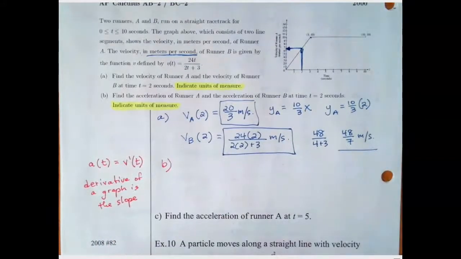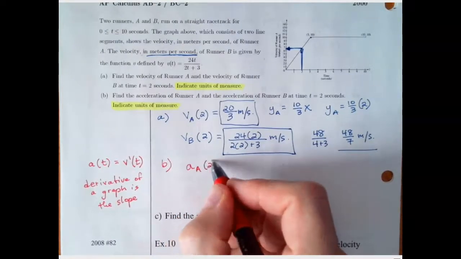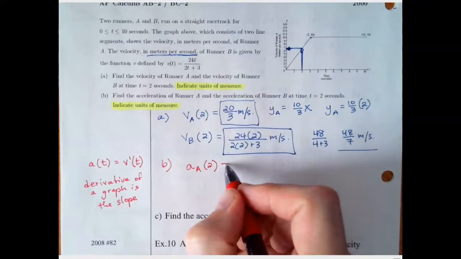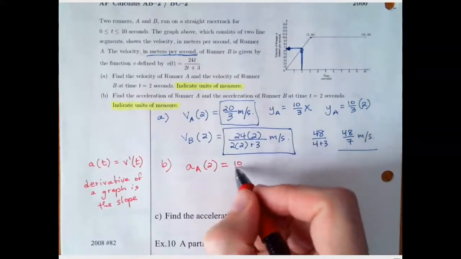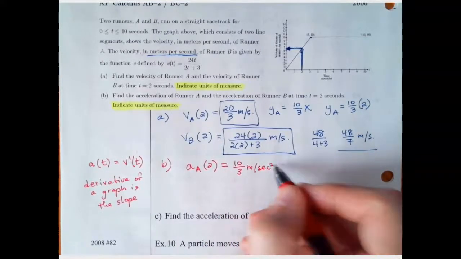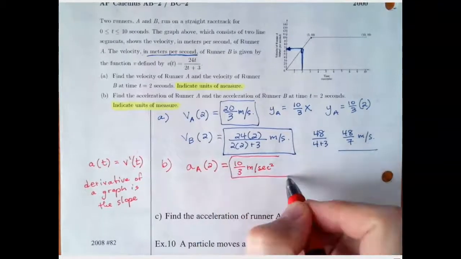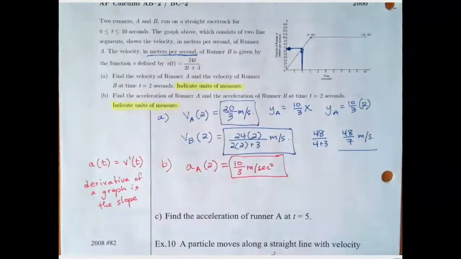So that's pretty nice. We're just asking for the acceleration of A at 2, and we're just looking at the slope of that line, which we already calculated in this formula. So that's going to be 10/3 meters per second squared. Every once in a while, a kid will put feet or hours. You have to be very careful about identifying the proper units. You don't want to lose the point because you put feet per second or something strange like that.